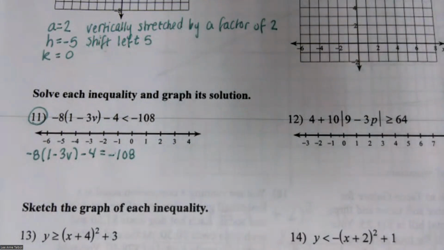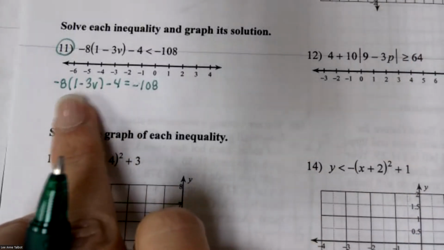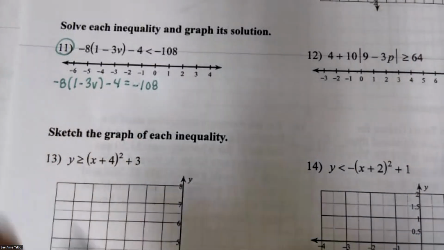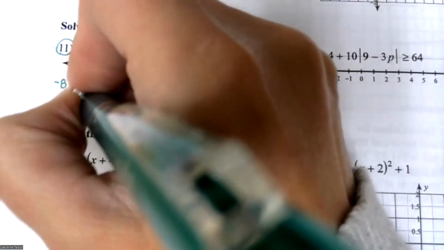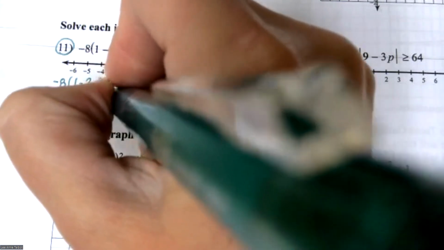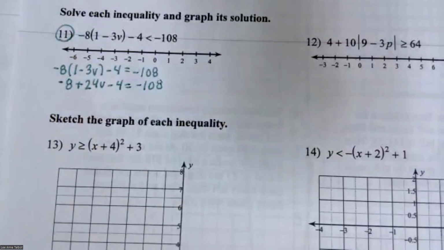First step, pretend you have equals. Now second step, sub. I'm going to do two things. I'm going to distribute over here. So -8 plus 24v minus 4 equals -108.